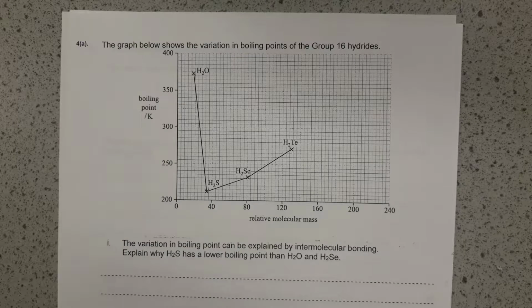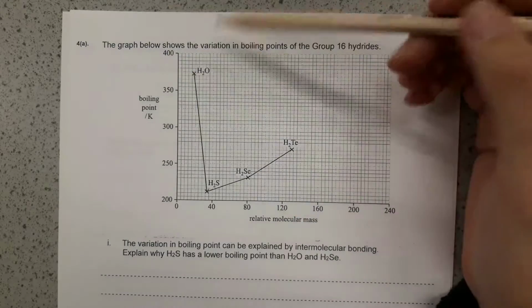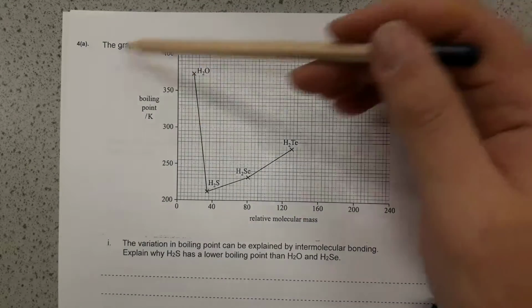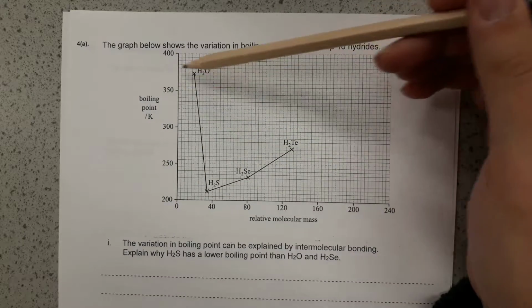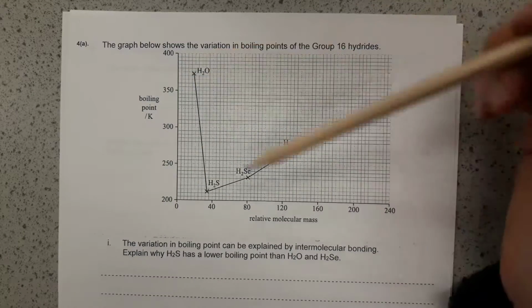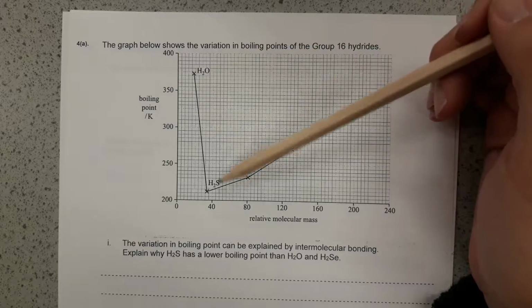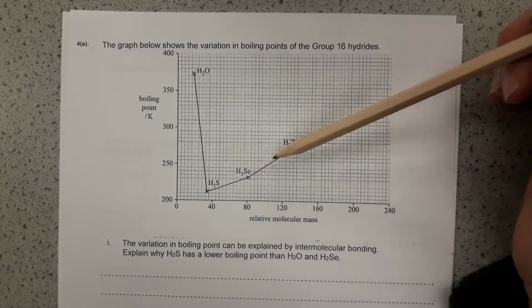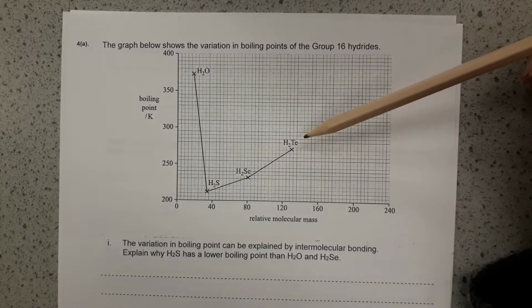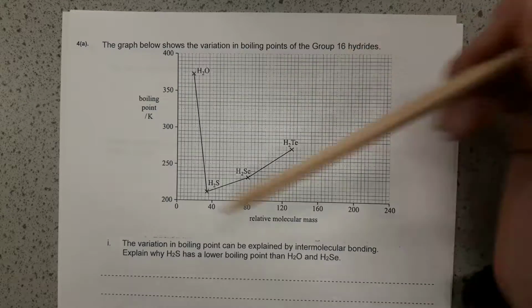Question 4. The graph below shows the variation in boiling points of group 16 hydrides. And we can see here, we've got water with a high boiling point. These are all in Kelvin. So boiling point here around maybe 370, 380 Kelvin. And a drastic drop down to hydrogen sulfide and gradually increasing again through group 16.